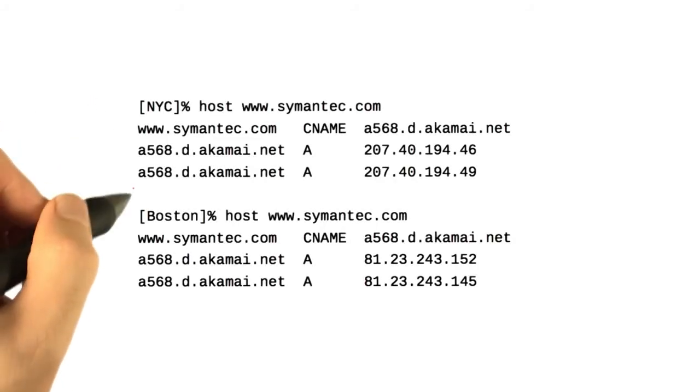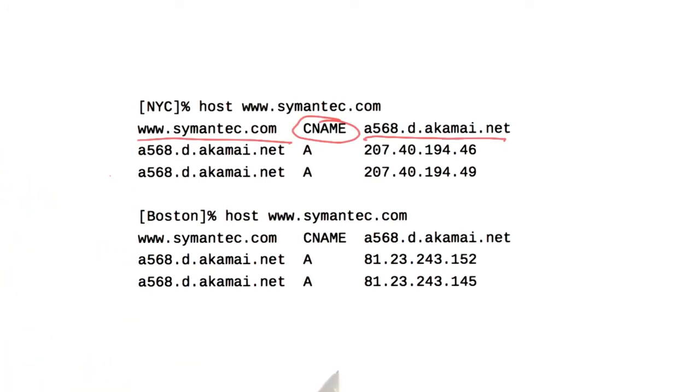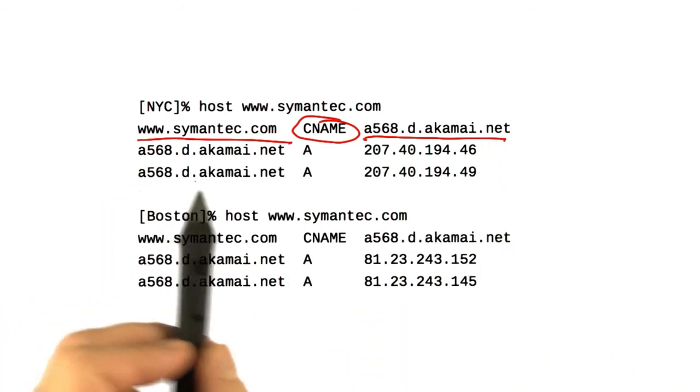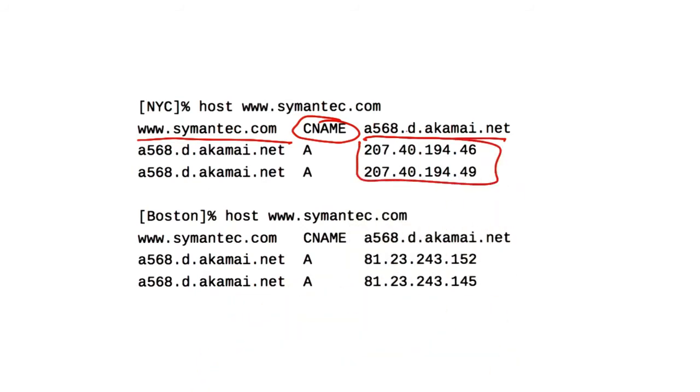Let's take a closer look at how naming-based redirection works. In the example shown here, I've looked up semantic.com from two different locations. You can see that when we look up the domain name, we don't get an A record immediately, but rather we get a CNAME, or a canonical name, which tells us to look up the following domain name in Akamai. When we look up that domain name, we see two corresponding IP addresses.